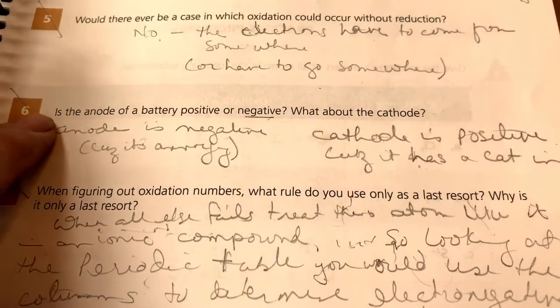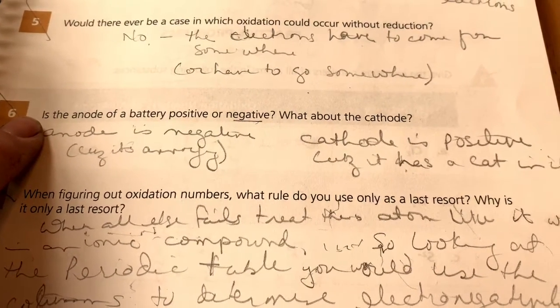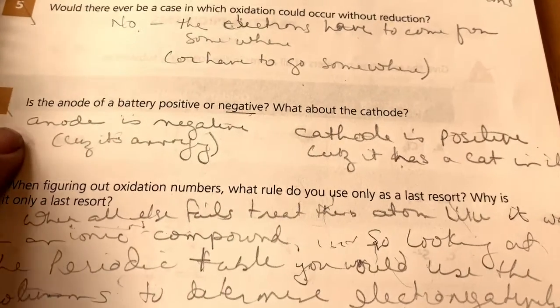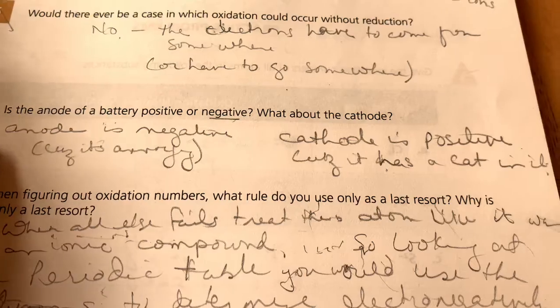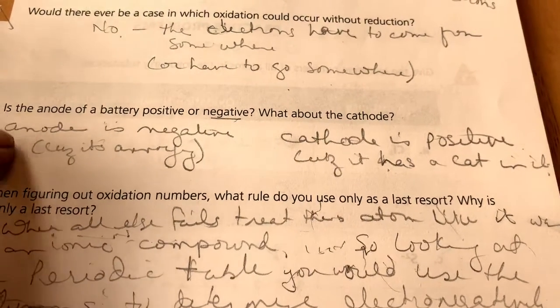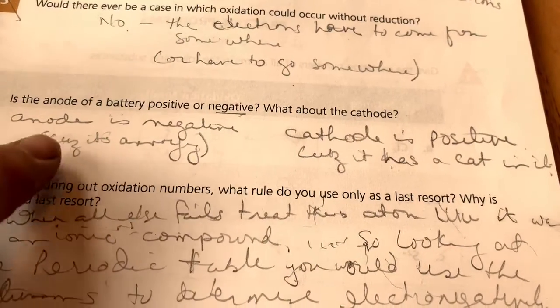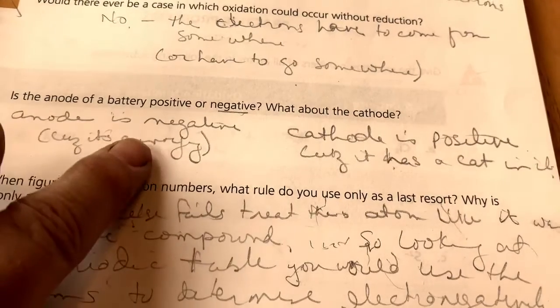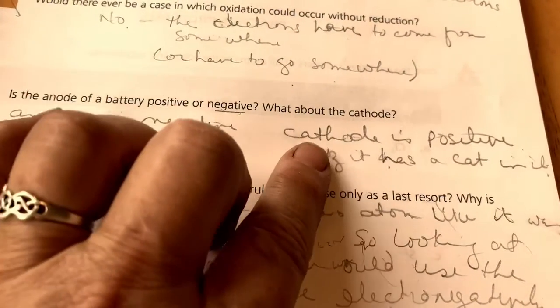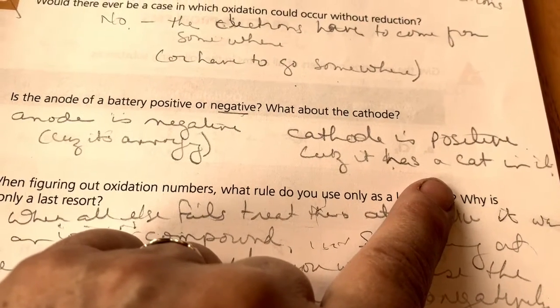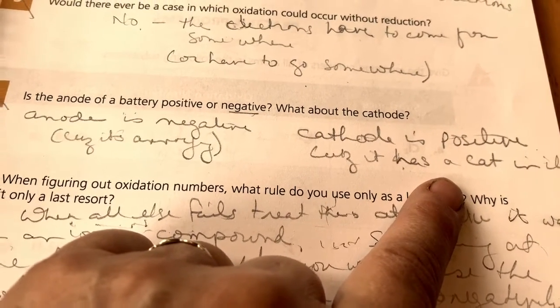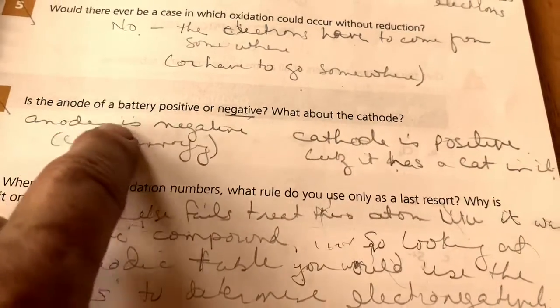Number 6, is the anode of a battery positive or negative? What about the cathode? Well, we had a little silly thing on that in the study tips and tricks of module 16. An anode is negative because it's annoying. So anode is annoying, therefore it's negative. A cathode is positive because it has a cat in it, and we all like pets. So that's a positive thing. So cathode is positive, anode is negative.